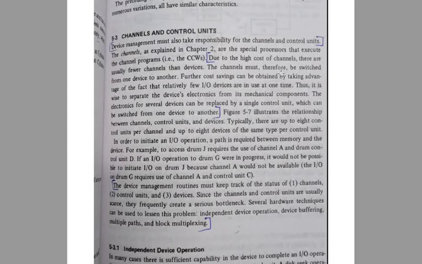Channels must therefore be switched from one device to another device, since there are very few. Further cost saving can be obtained by taking advantage of the fact that relatively few I/O devices are in use at one time. For cost saving, they have created such a concept.